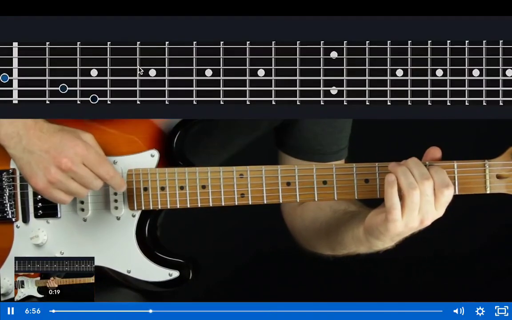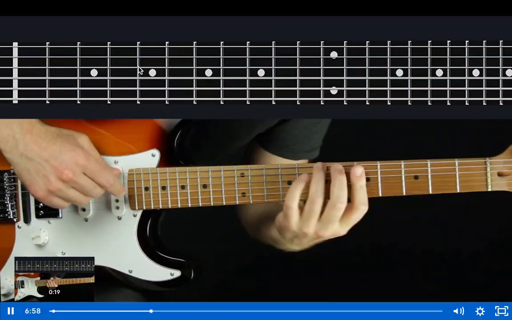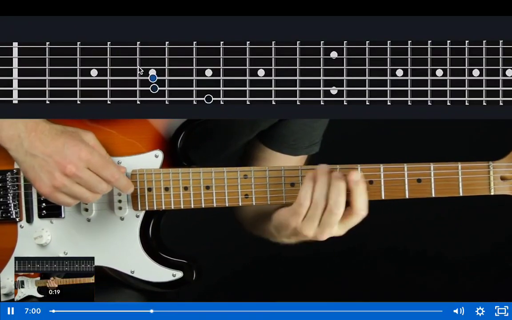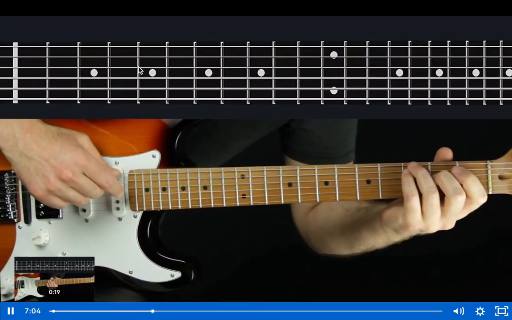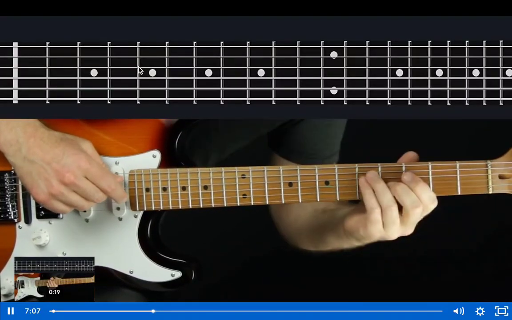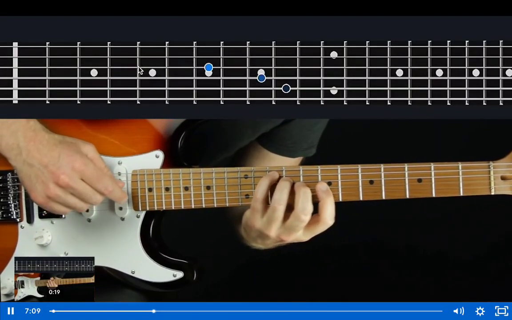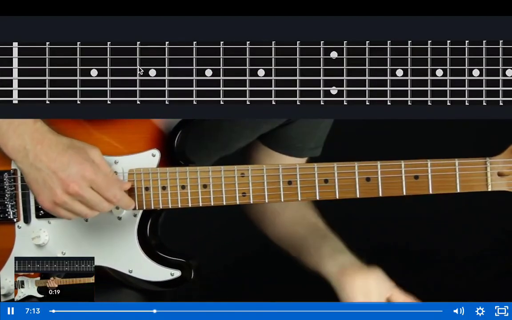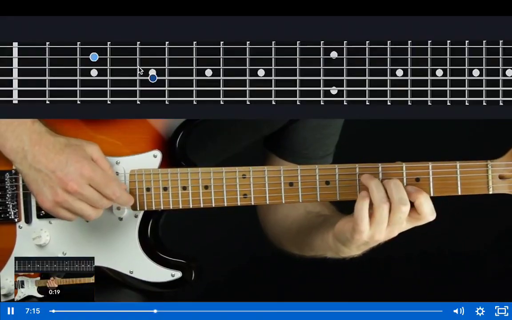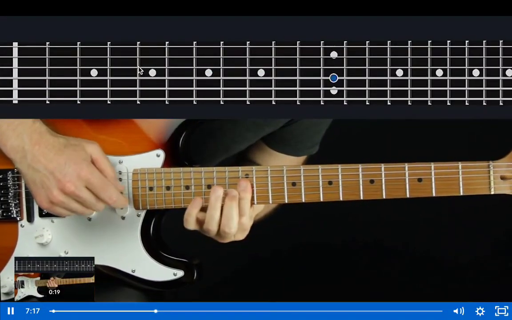G might have been first on your sheet, whatever order. I just jumped to A, so okay, there's that shape again, interesting, that shape again. We get to see these in all these different places. Okay, there's G, third on top, fifth on top, root on top, fifth on top, third on top, root on top, third on top, fifth on top, root on top.